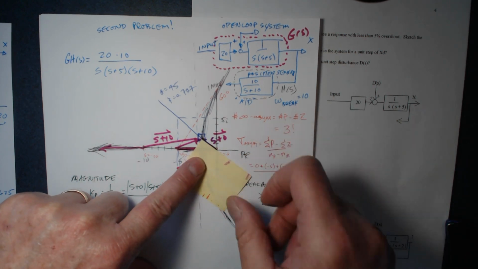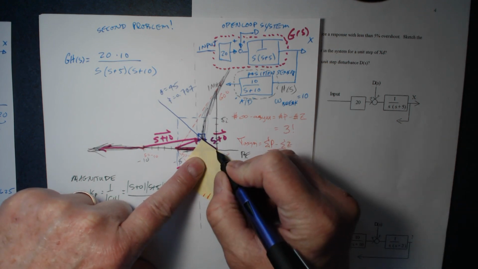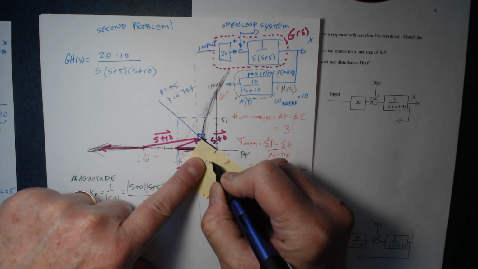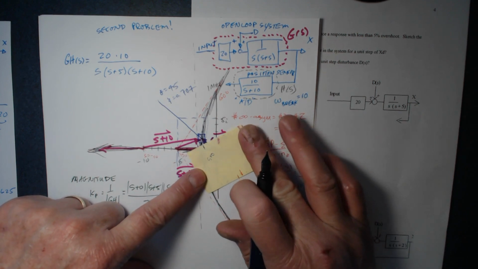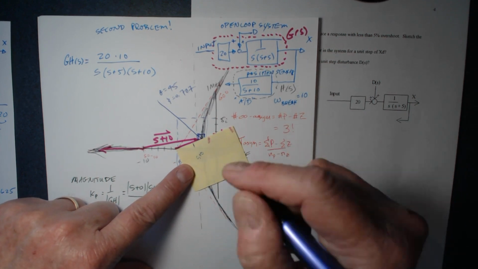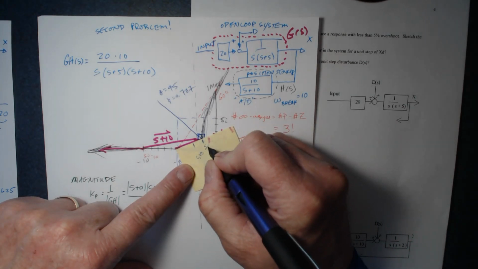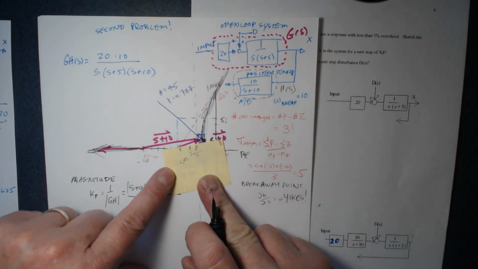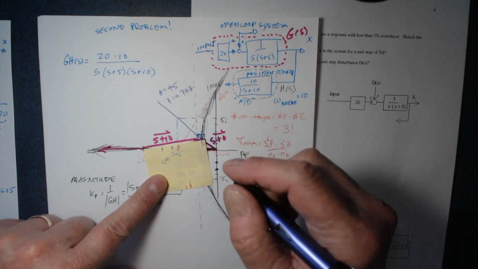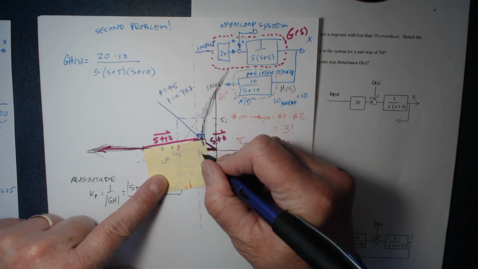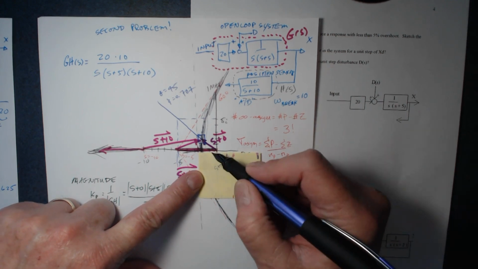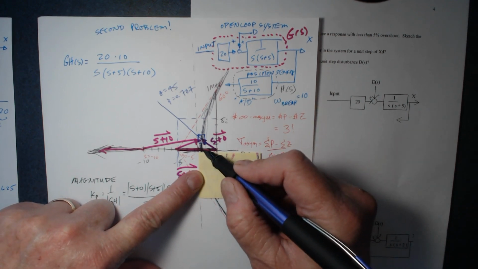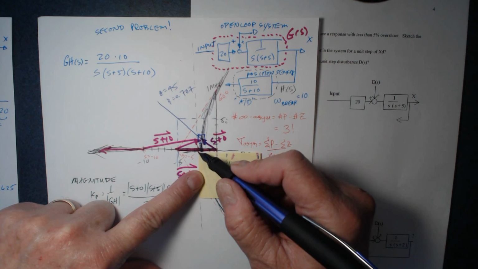Well, let's just go see how big these vectors are. So this is the vector s plus 0. This is s plus 5. And this one is s plus 10. All right, so let's see how big is s plus 0. S plus 0 is 1, 2, 2.5.